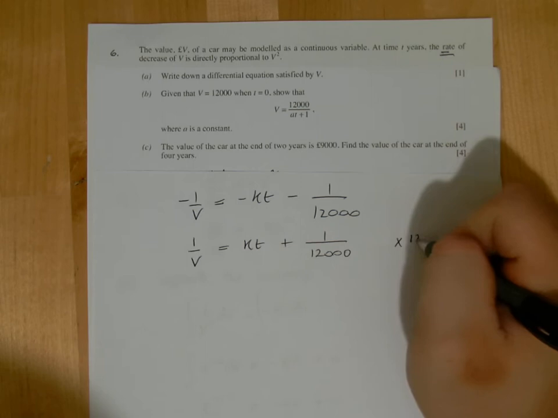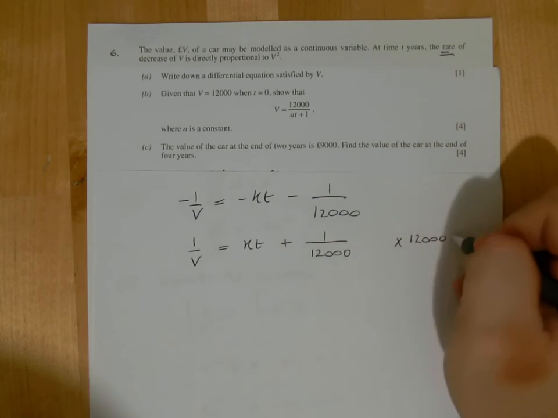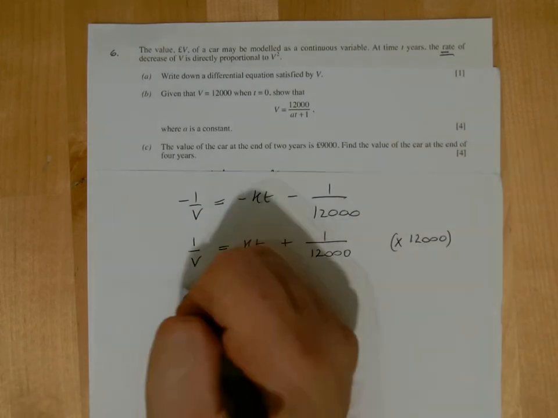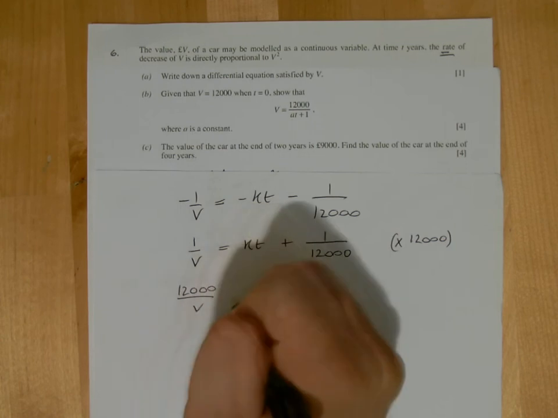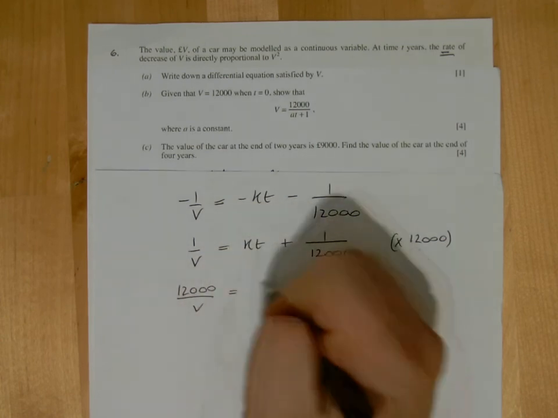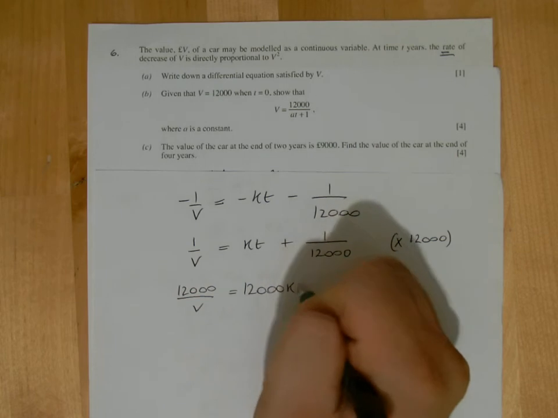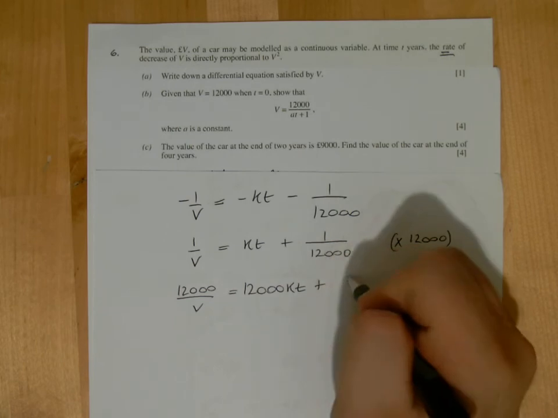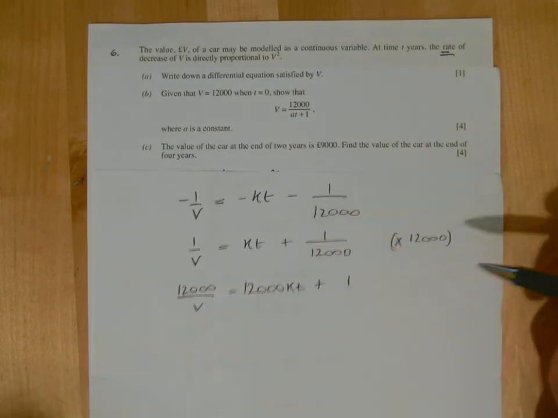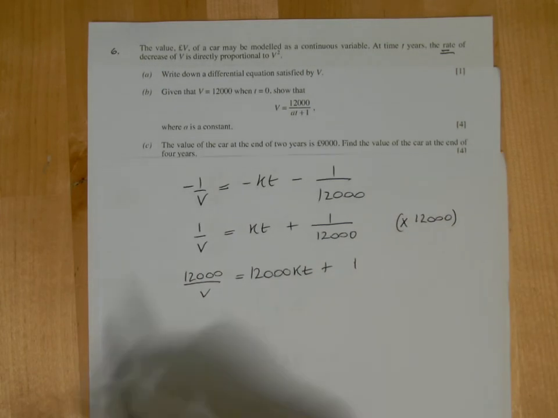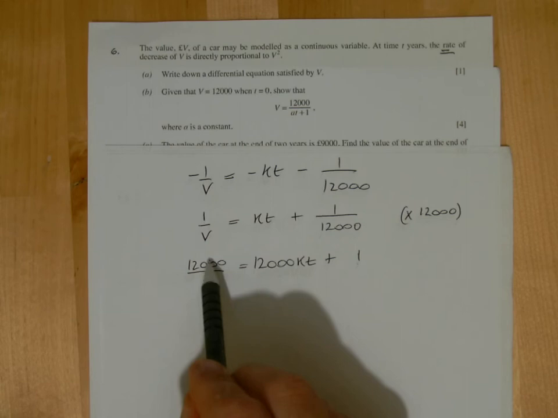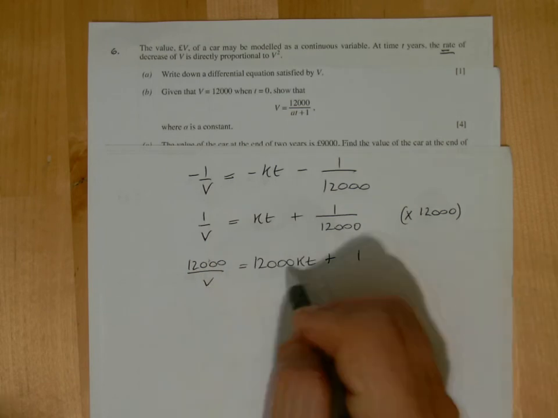So if I do that, times this by 12,000, I'd have 12,000 over v. Times this by 12,000, I'd have 12,000kt. Times this by 12,000, we'll just get 1, won't we? So 1/12,000 times 12,000 is just 1. Then I look at what I've got here, and obviously I need to get v on top. So what I'm going to do is flip this, so v goes on top and 12,000 goes on bottom. But if I do that, I need to flip this side as well.